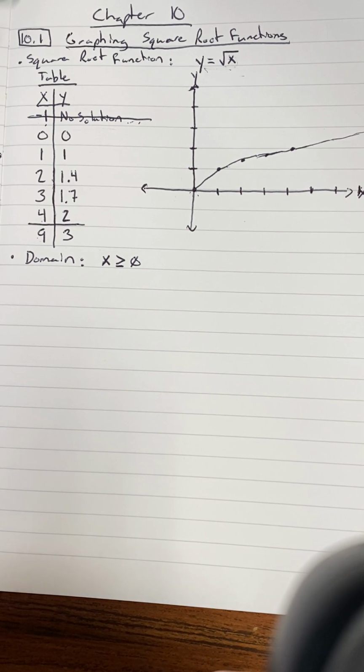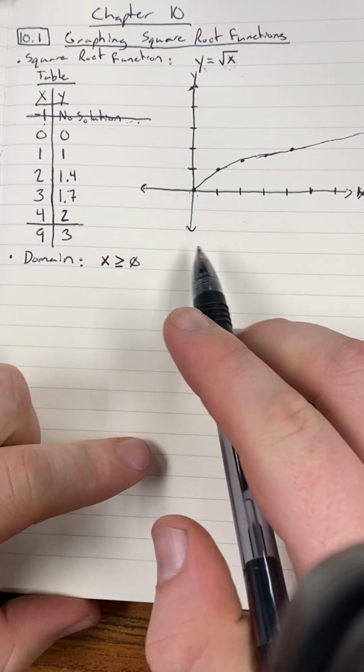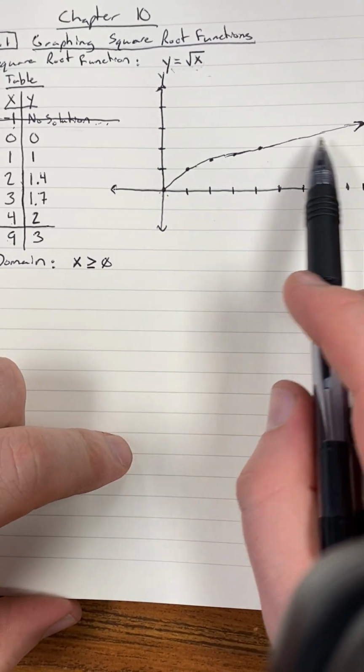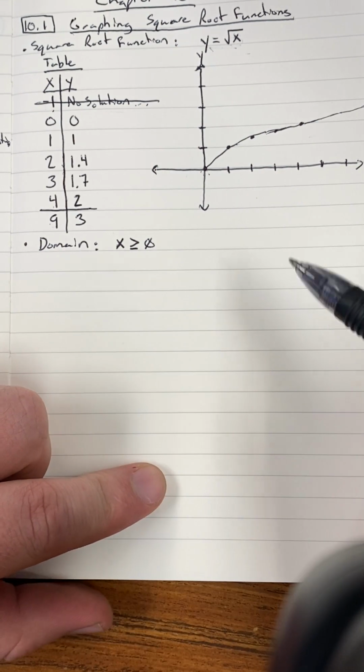So I'm going to show you, because we're going to do a couple practice problems here in a second, but I need to show you how you come up with this without needing to graph it, right? So all your graphs are going to have this shape, but let's talk about how to find the domain without needing to graph it first, okay?